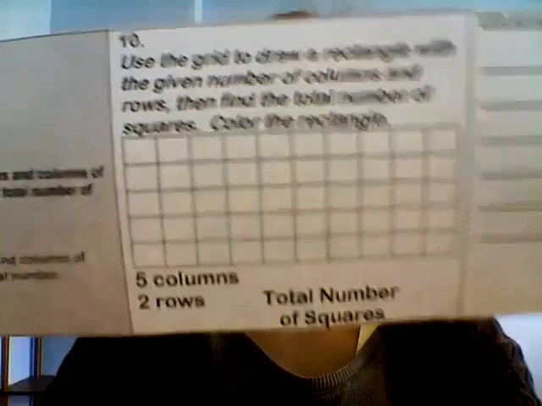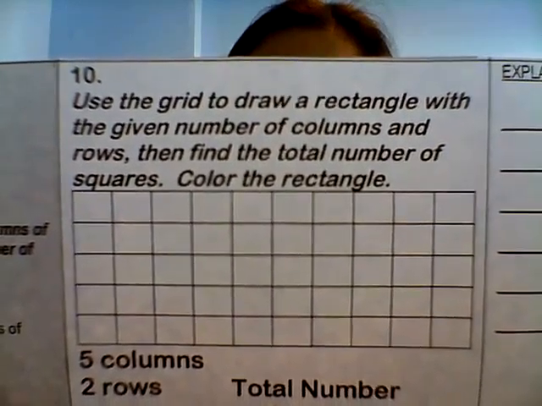All right, so number 10. The domain is geometry, and the standard, let me read it, says: partition a rectangle into rows and columns of same size squares and count to find the total number of them. All right, so look at the question, read it with me as I show it to you.